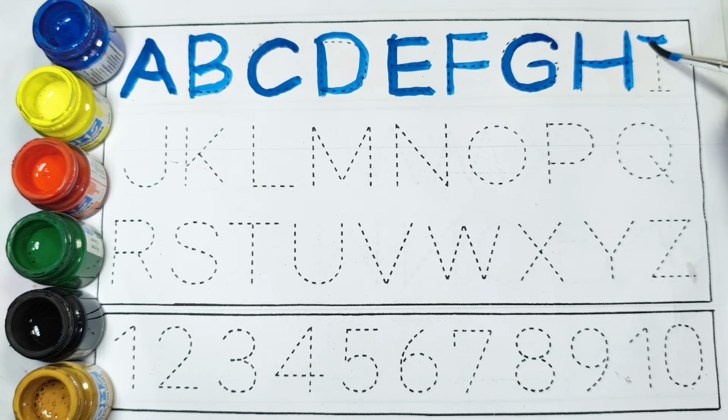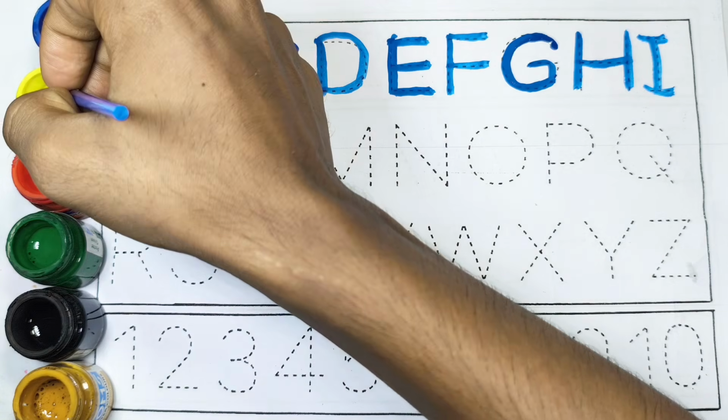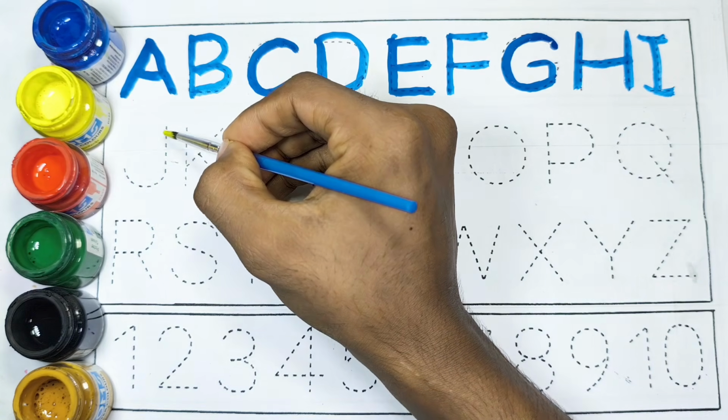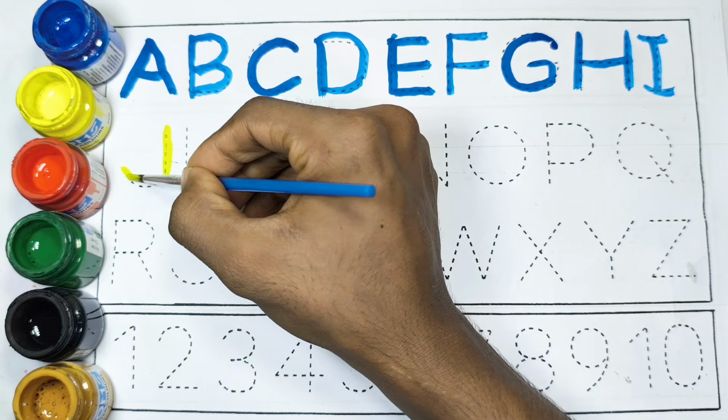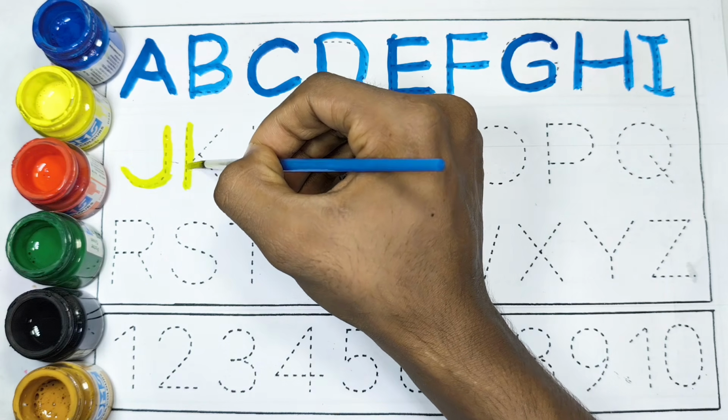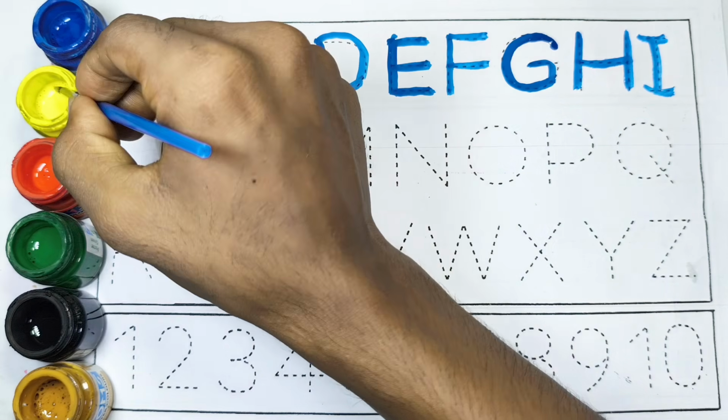H for helicopter. I for ice cream. Kids, now you draw J. The alphabets of J. J for joker. K for king.